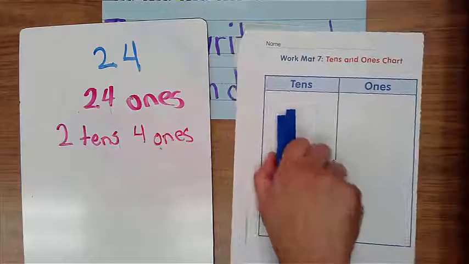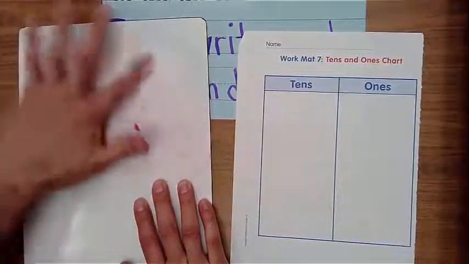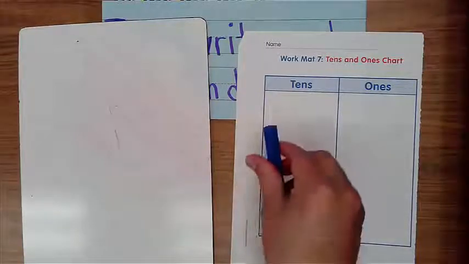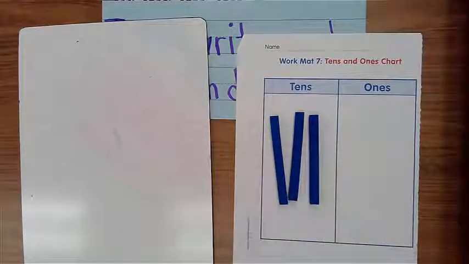Okay, so now let's do it the other way. What if I have 3 tens and 2 ones?